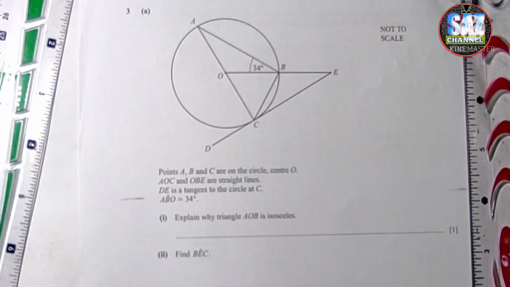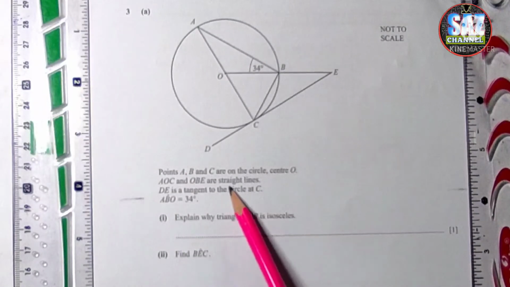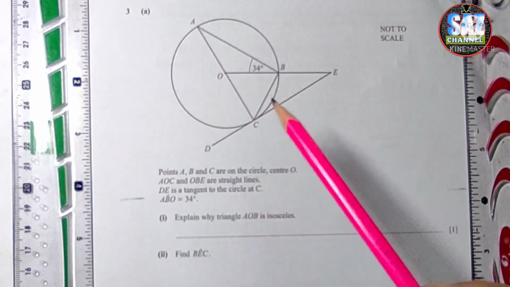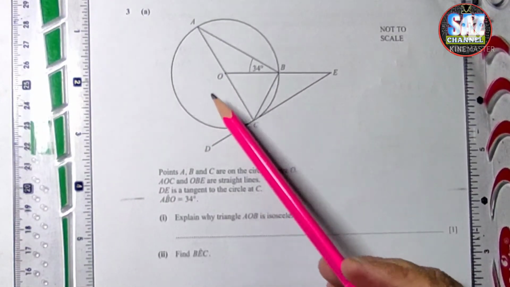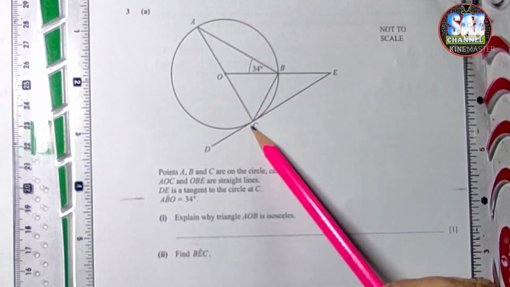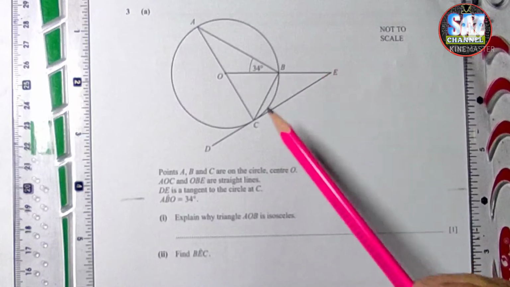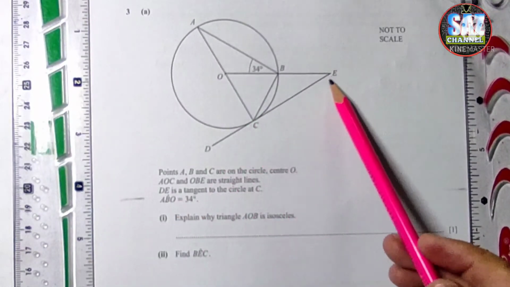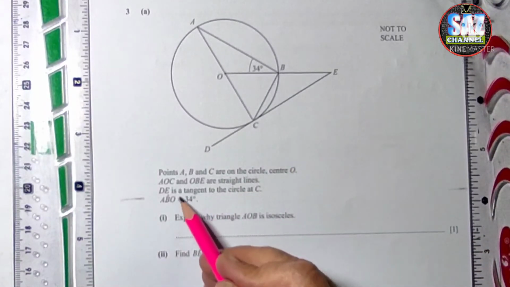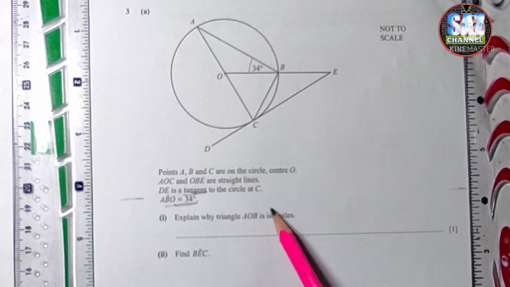Let's read the question first. Question 3a says that the points A, B and C are on the circle. Center is O. AOC and OBE are straight lines, and DE is the tangent to the circle, and angle AOB is 34 degrees. Explain why triangle AOB is an isosceles triangle.